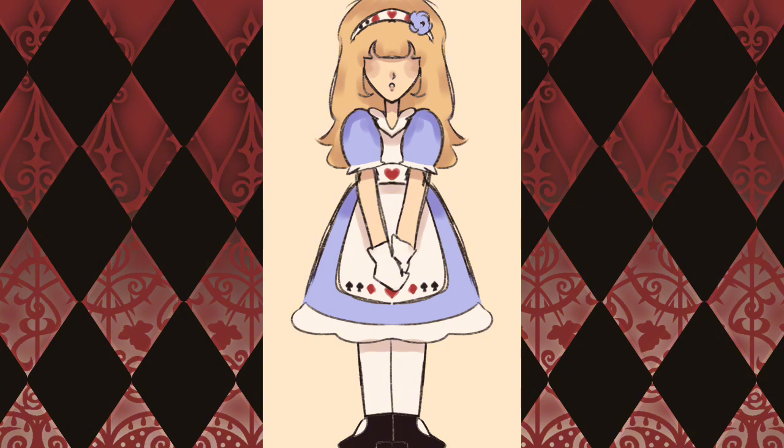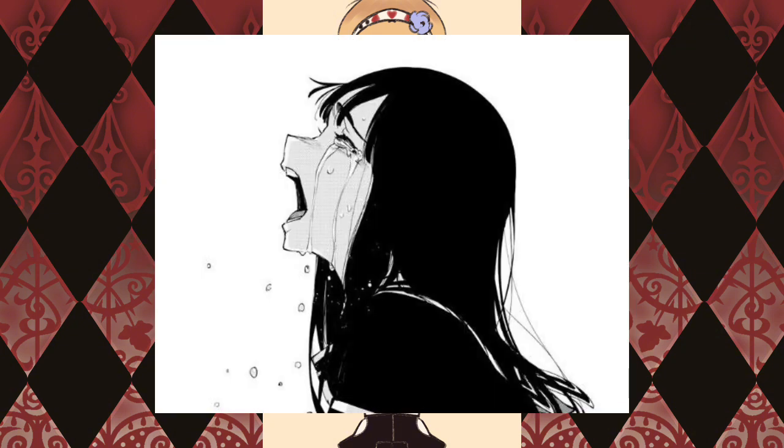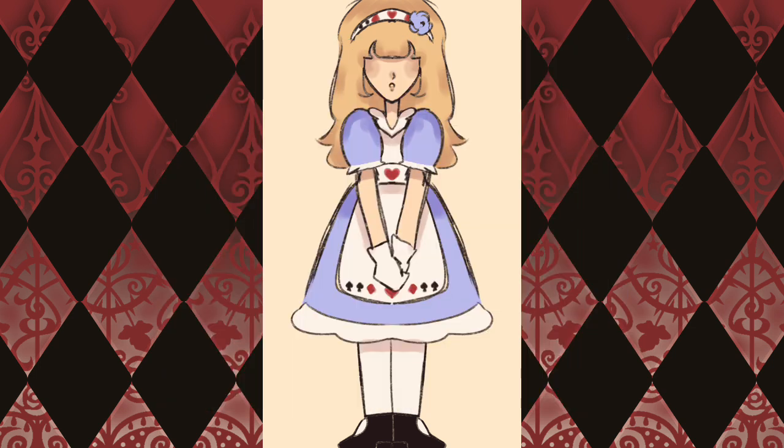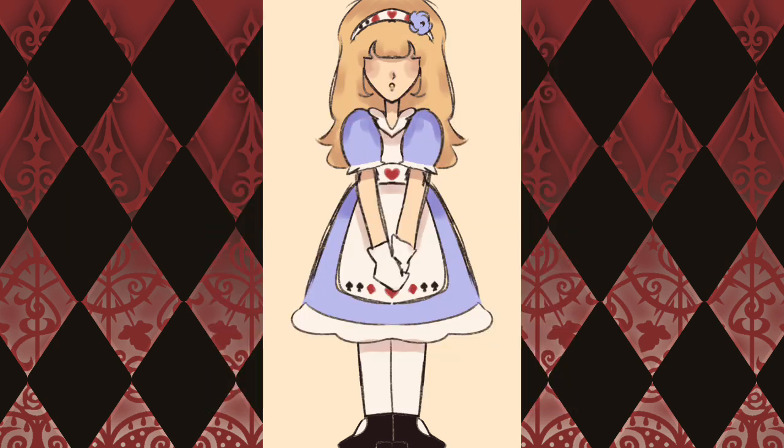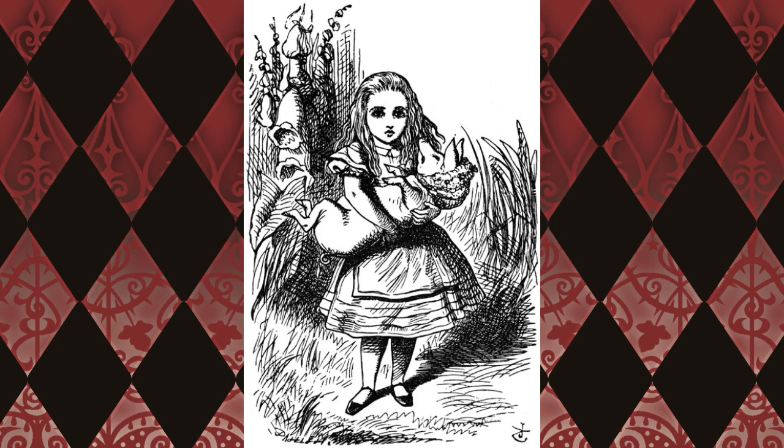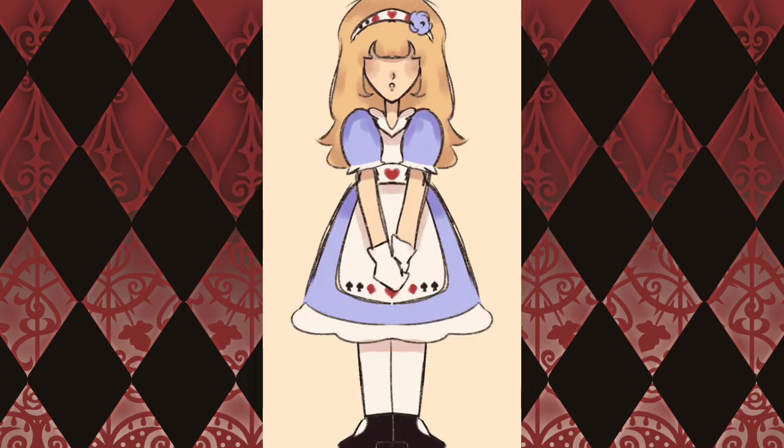And a lot of adaptions have her as this dark and broody, depressed teenager, or even depressed child, but mine is just a shy, scared girl, like in the original story, where everyone is making her mad and making her sad, but she's still somehow a little bit cheerful.